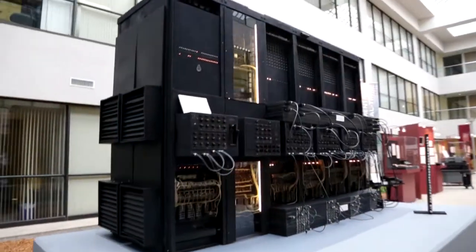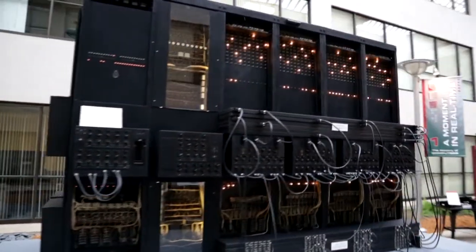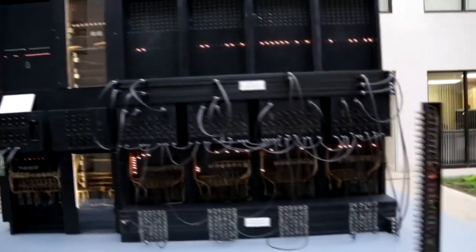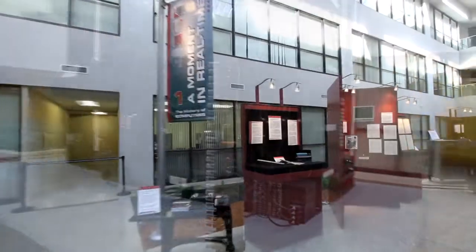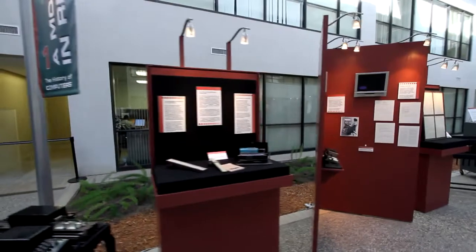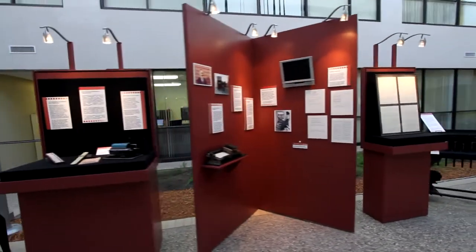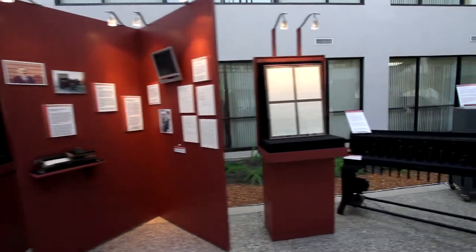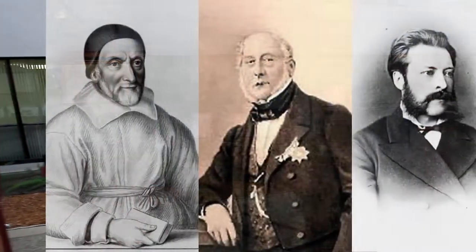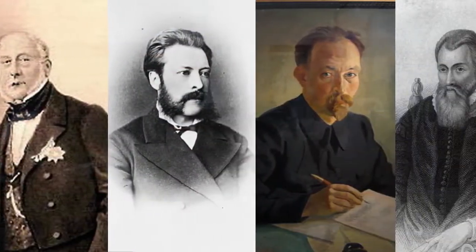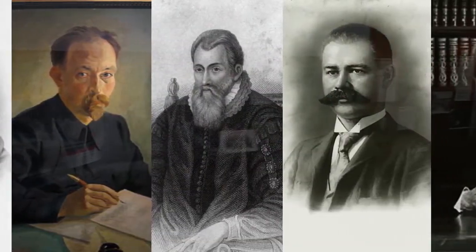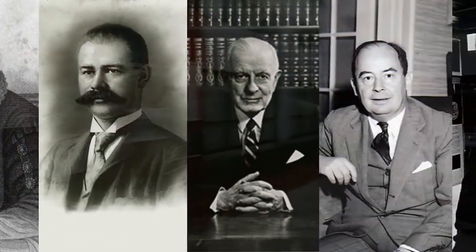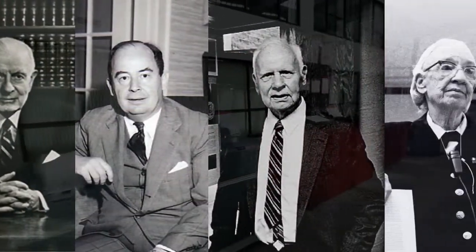A moment in real time tells the history of computers, from the abacus to today's technology, featuring events, pioneers, and inventors who opened the door to extraordinary possibilities. Technology has moved at an explosive pace, so some of the people you will learn about have been virtually lost to history, yet their contributions led to these advancements.